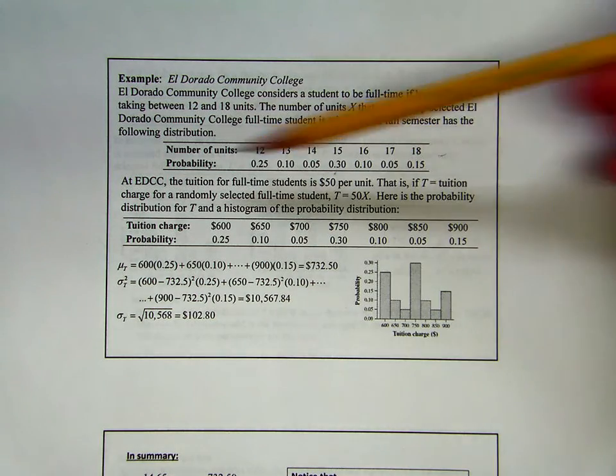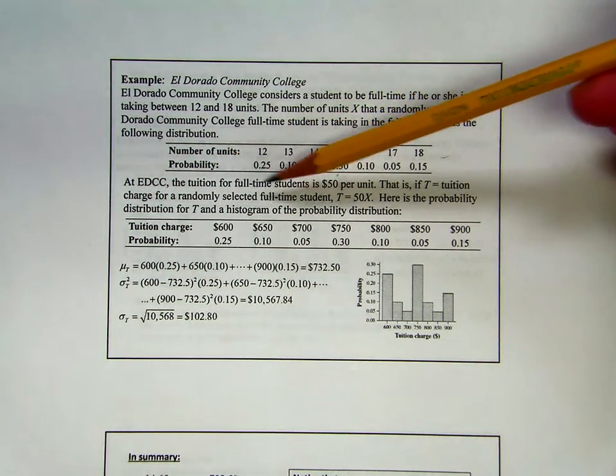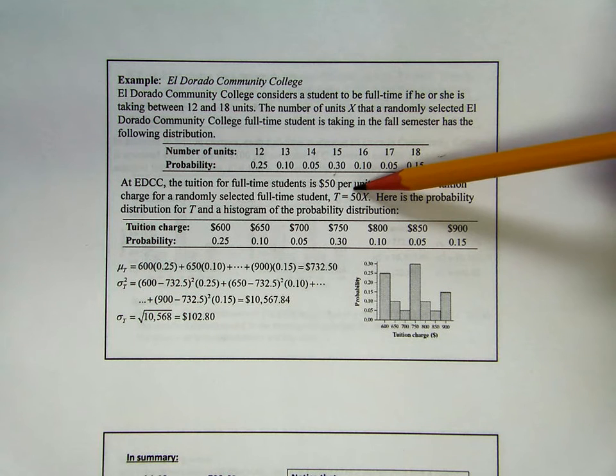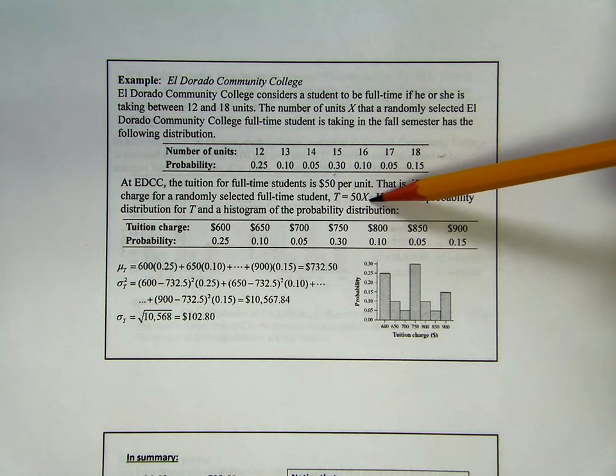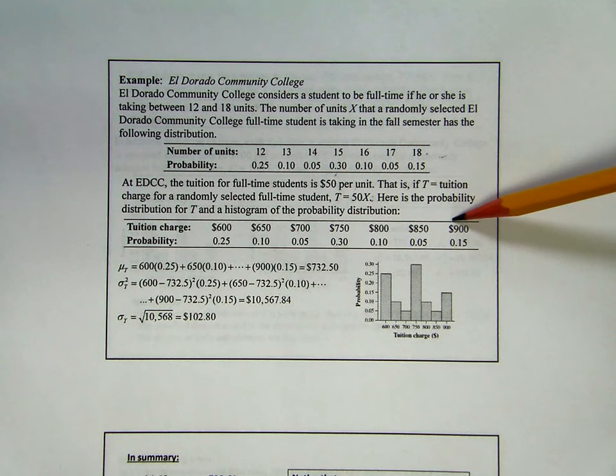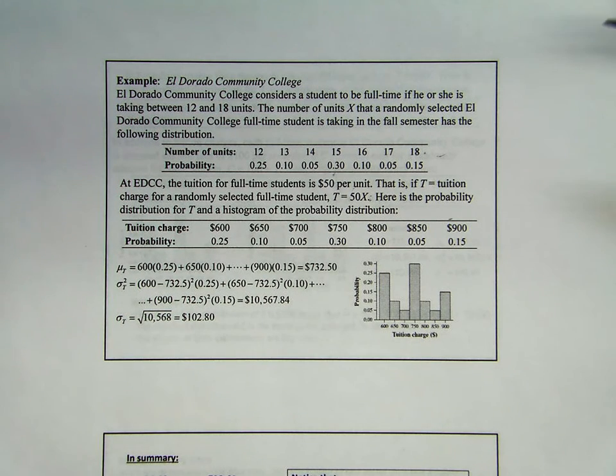That is, if T is equal to the tuition charge for a randomly selected full-time student, T is equal to 50X. So $50 times each credit that you take. Each credit that you take is coming from up here. So here's the probability distribution for T and a histogram of the probability distribution.